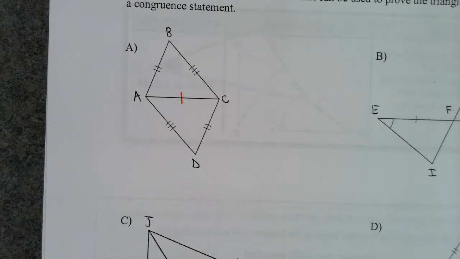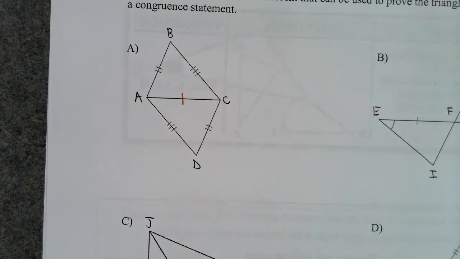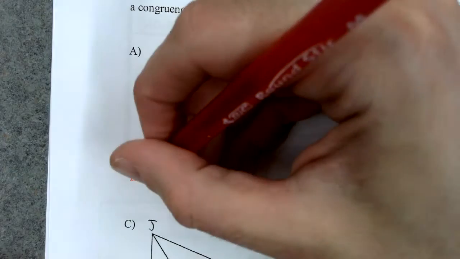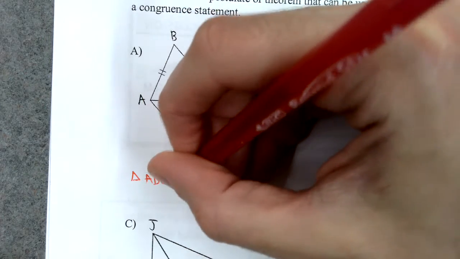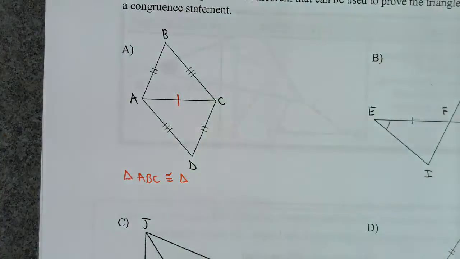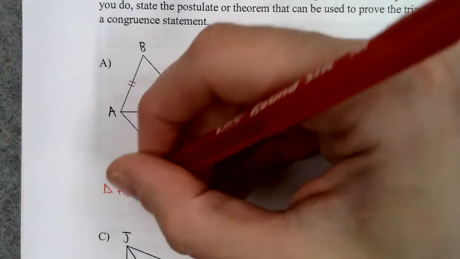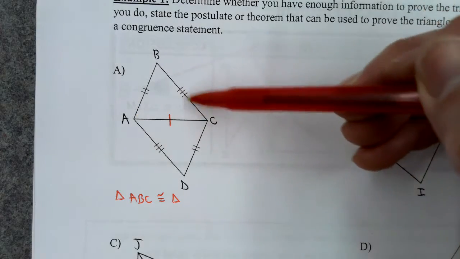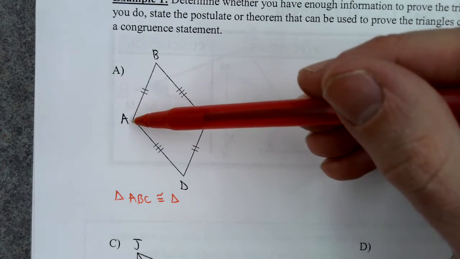Here's how you have to write your answer. You have to write a congruent statement. So for example, I'm going to say triangle ABC is congruent to triangle. You have to go in the same order. So what that means is if I say A, B, C, I'm going in this order.